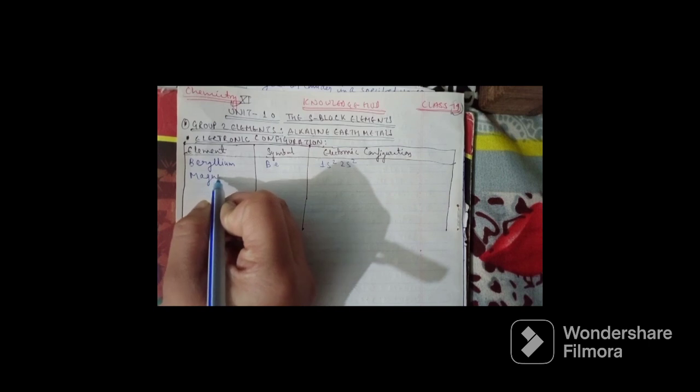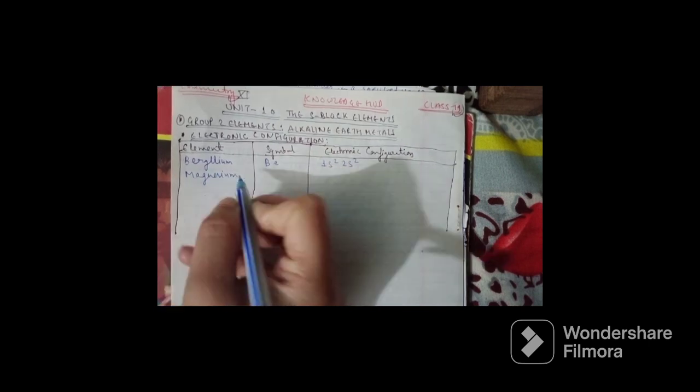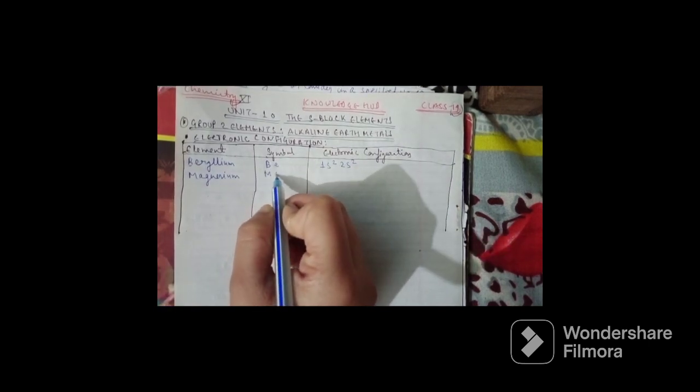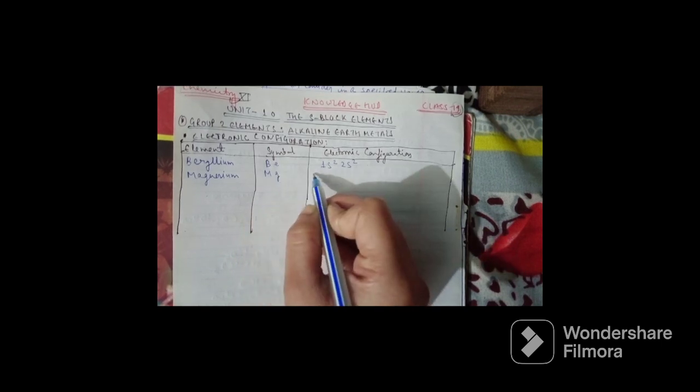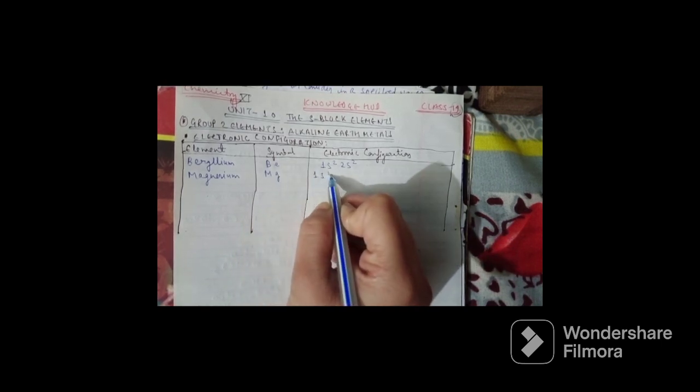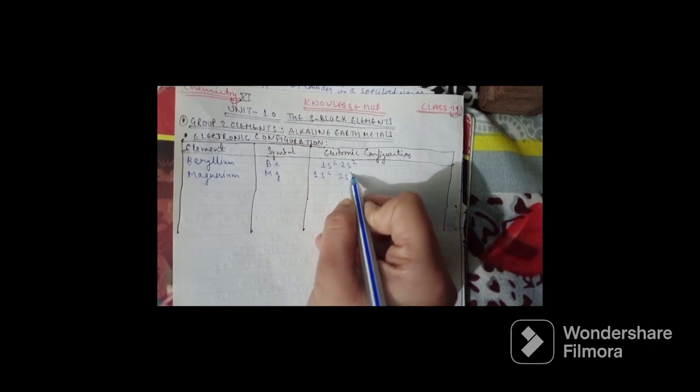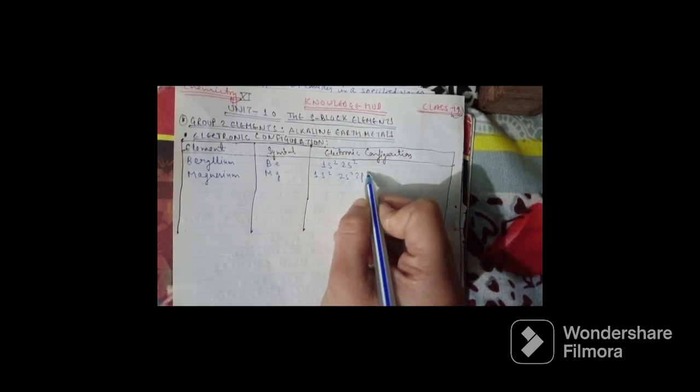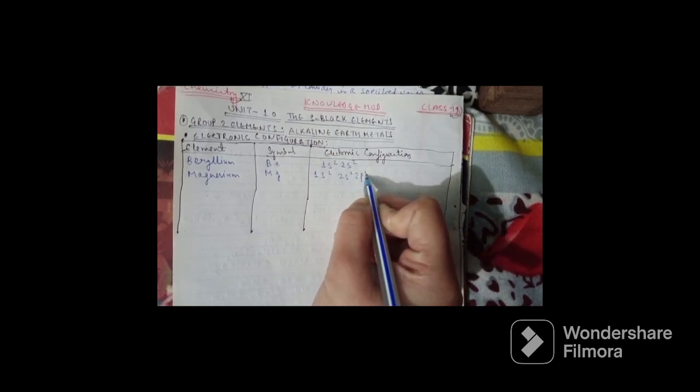Another element is magnesium. The symbol is Mg. The electronic configuration is 1s2 2s2 2p6 3s2.